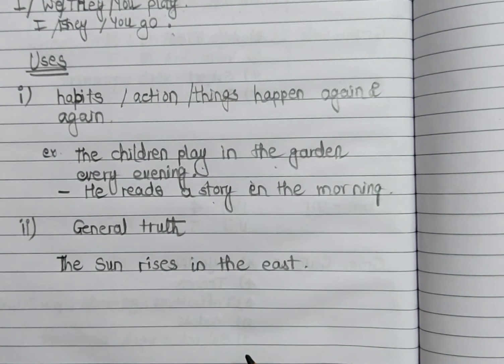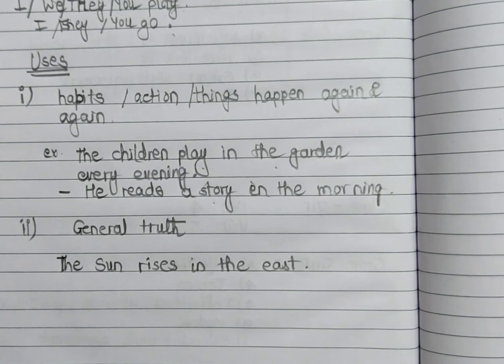Is it a universal truth or not? Yes. Have you seen the sun rise from another side, west or other? No. So the sun rises in the east, the sun shines every morning, every afternoon, etc.